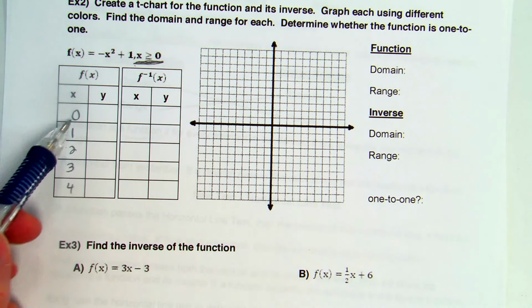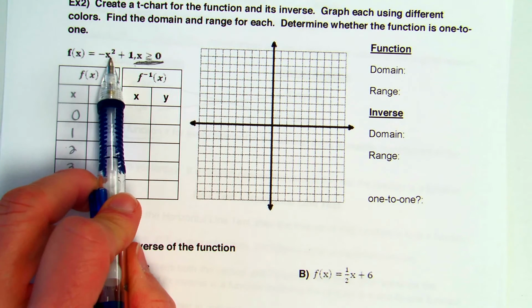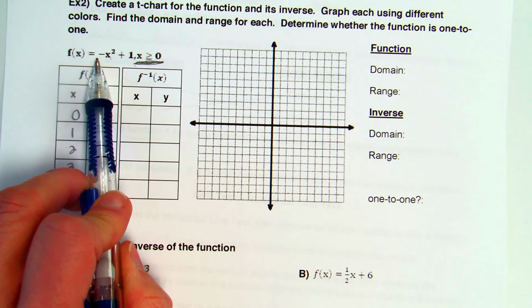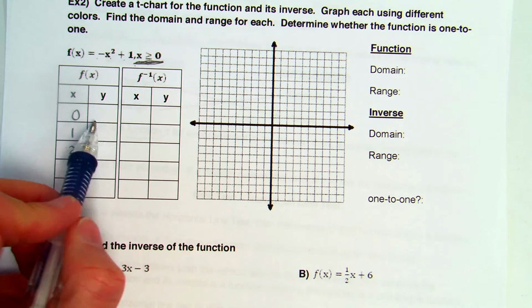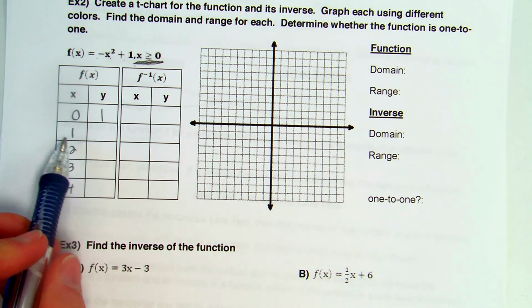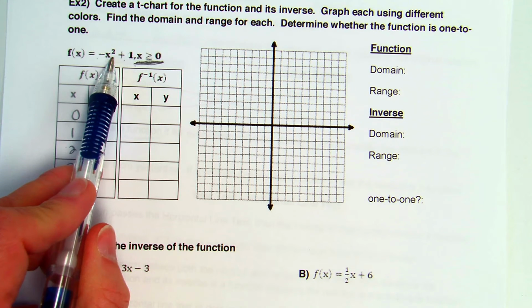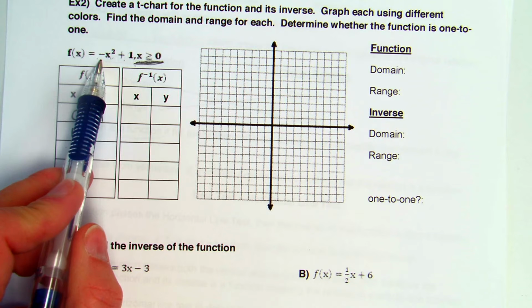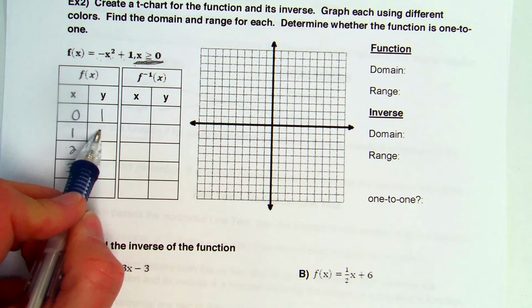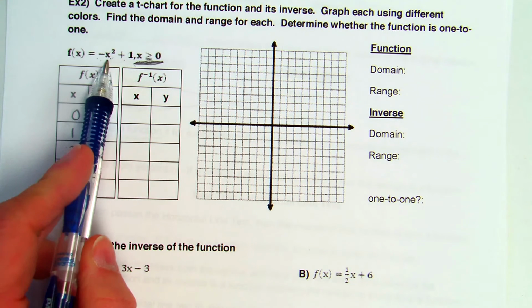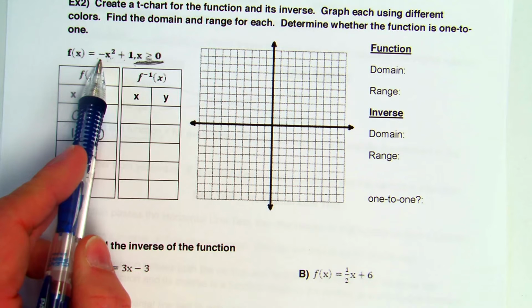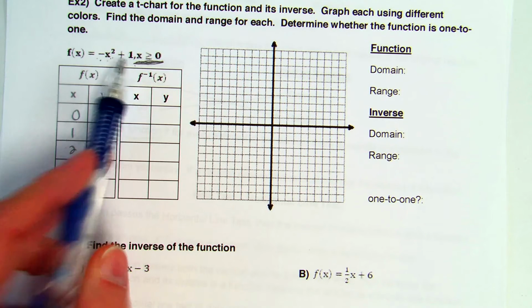Well, when I plug 0 in, 0 squared is 0. The opposite of 0 is 0. 0 plus 1 is 1. Plug a 1 in. 1 squared is 1. The opposite of 1 is negative 1. Negative 1 plus 1 is 0. 2 squared is 4. The opposite of 4 is negative 4. Negative 4 plus 1 is negative 3.